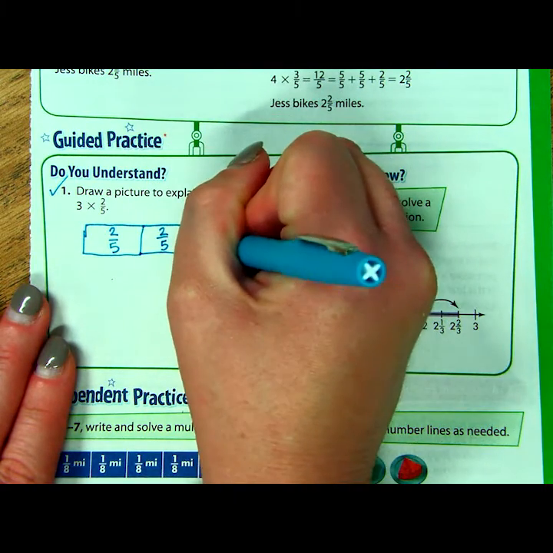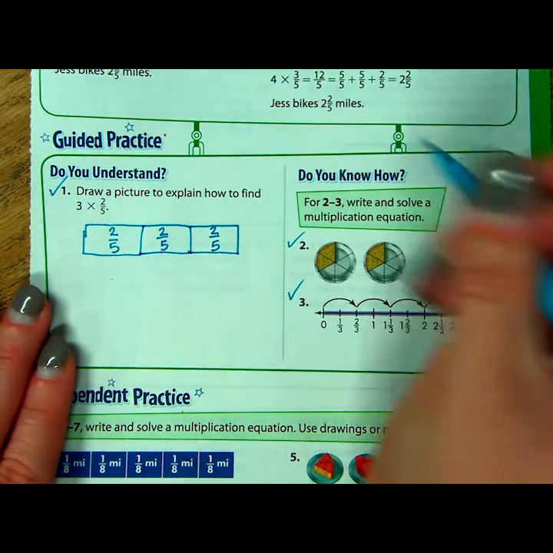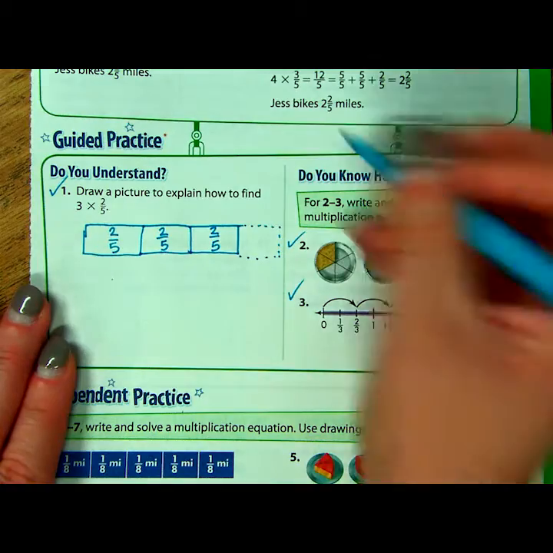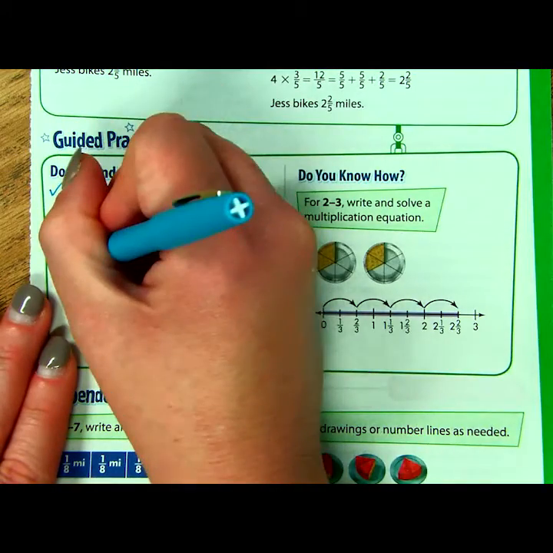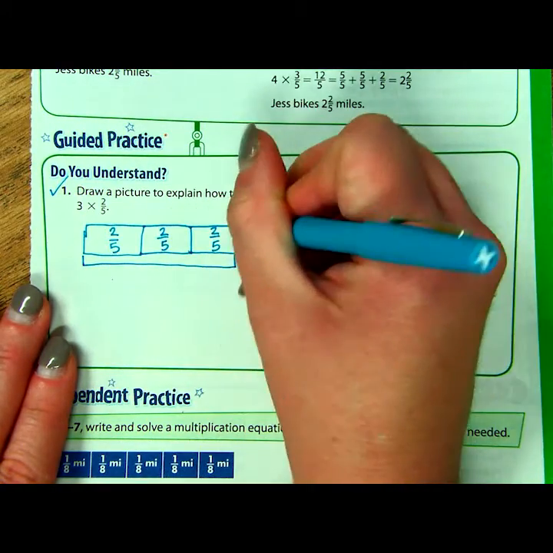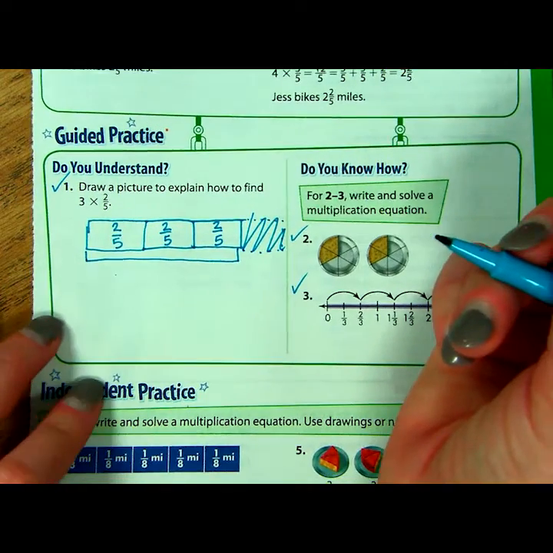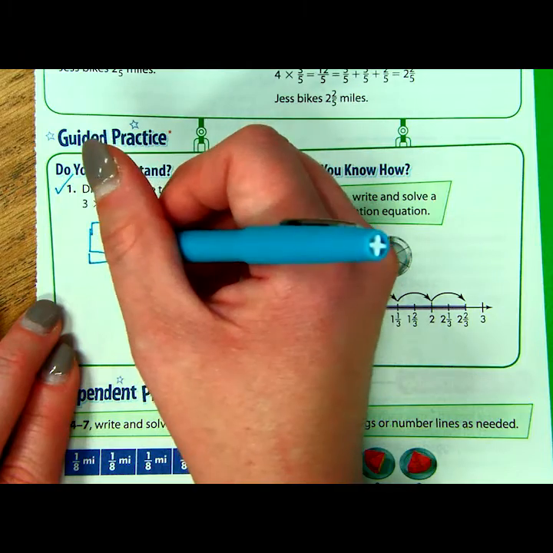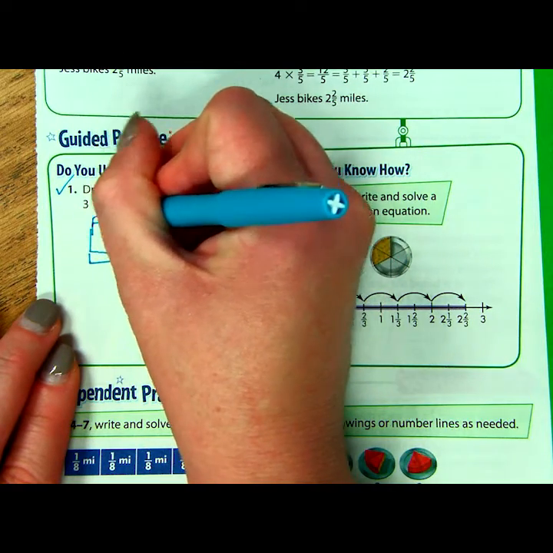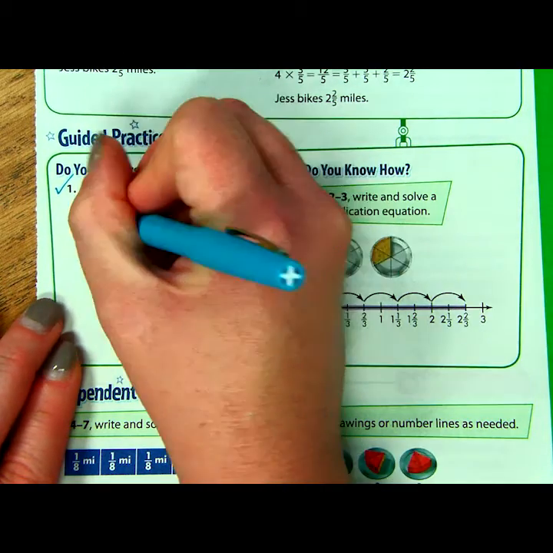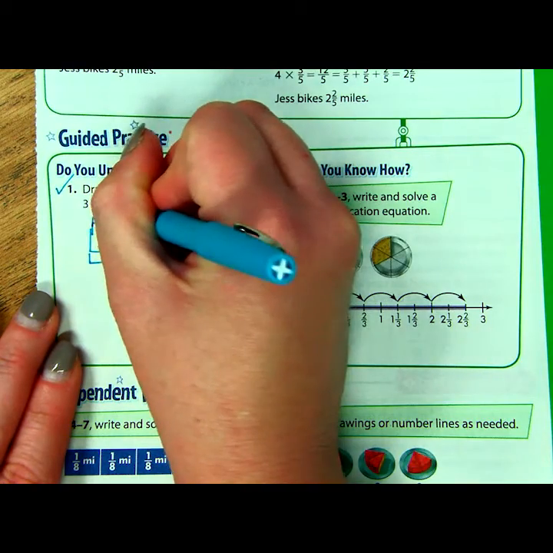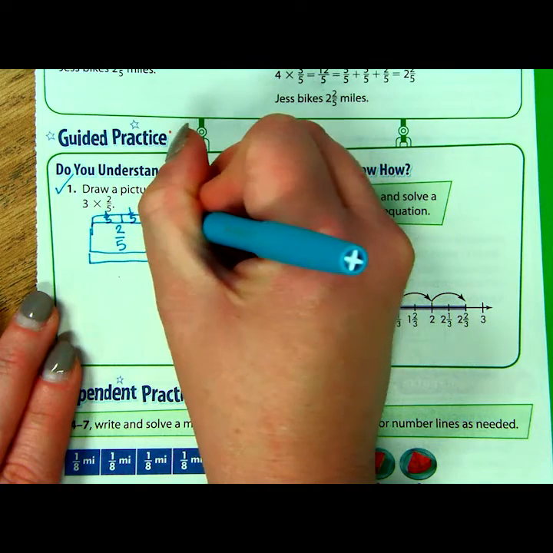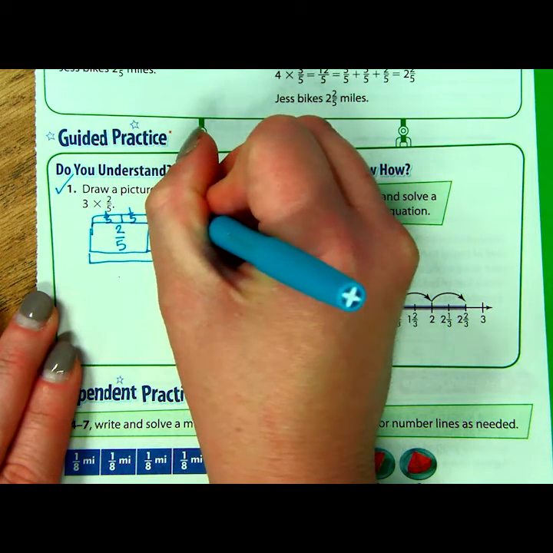In your brain, you're focused on just 1, 2, 3. 3 times 2/5. You could even break that apart even more if you wanted, understanding that 2/5 is really just 1/5 and 1/5. So each of these could be broken into their unit fractions of 1/5 and 1/5.